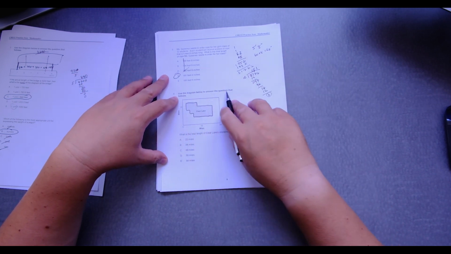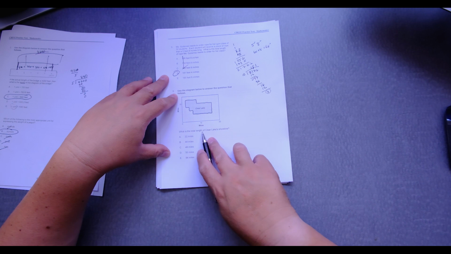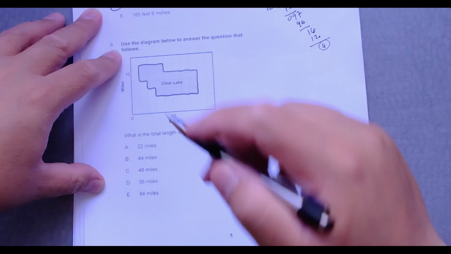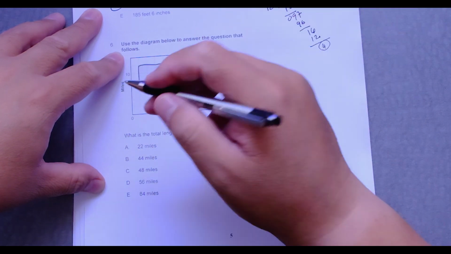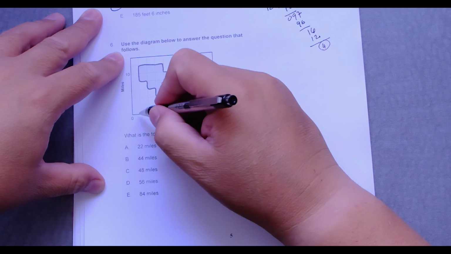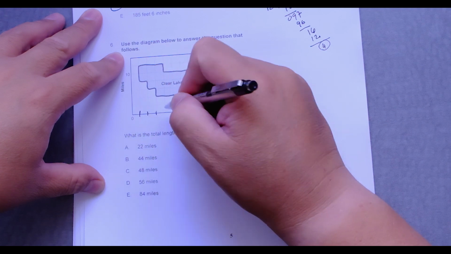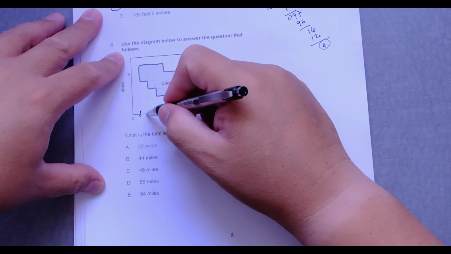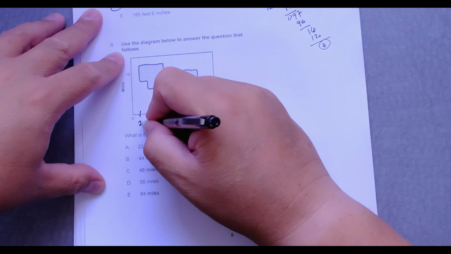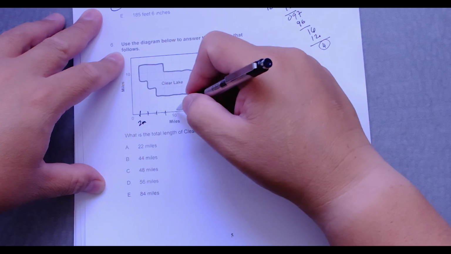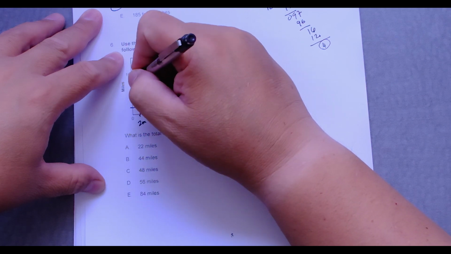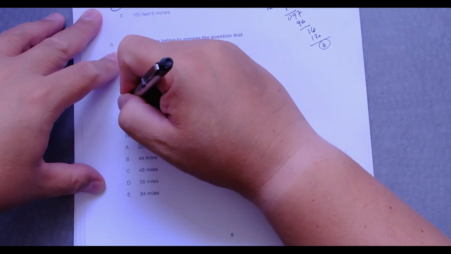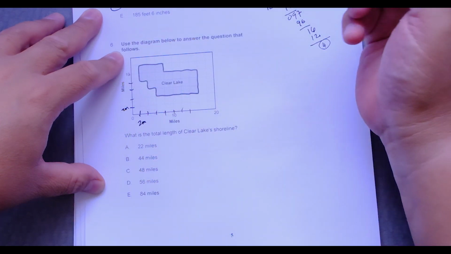this one, use the following diagram. What is the total length of Clear Lake? The total length, the circumference all the way around. So to do this, let's see, 1, 2, 3, 4. So this is 2, 4, 6, 8, 10. So these are by 2 miles, right? Each of these things are 2 miles. And over here, 2, 4, 6, 8, 10, also 2 miles. These squares are considered 2 miles.